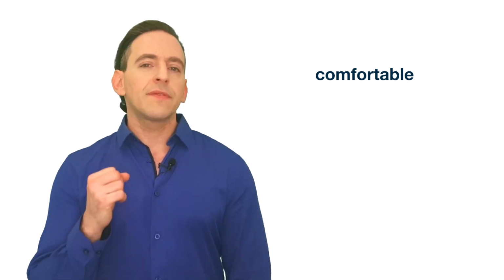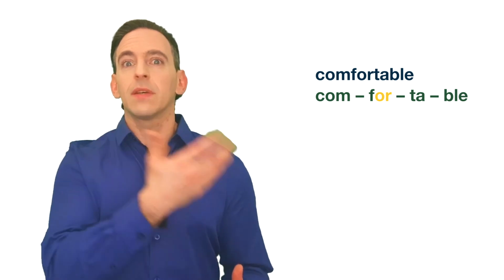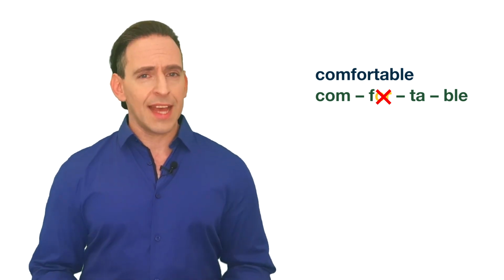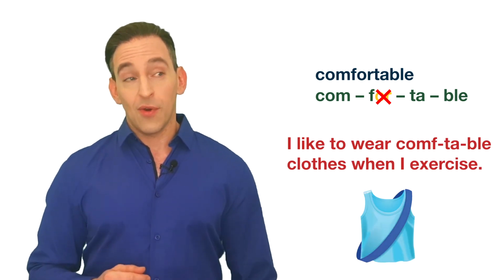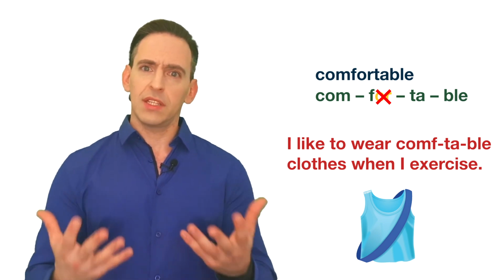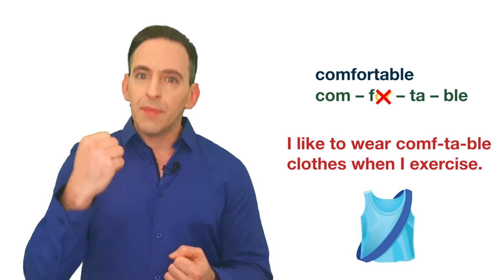The next word is comfortable. And here we're using the word comfort, so it's very common to pronounce this in full. That's a long word. So we drop out the O and the R, that whole sound. How can we use it? Let's look at an example. I like to wear comfortable clothes when I exercise. Or today, the temperature is very comfortable. And you can see how by dropping these letters, it becomes easier to say these sentences.